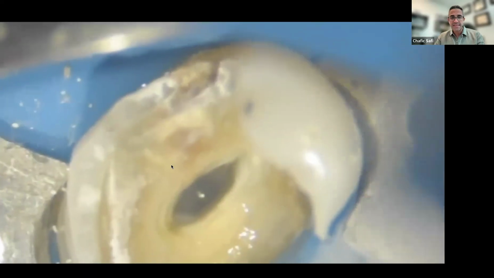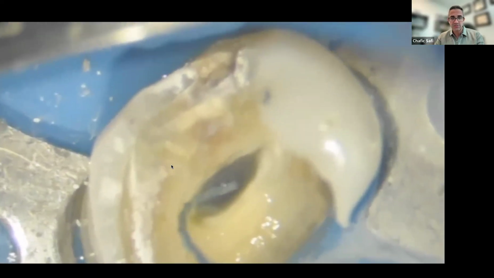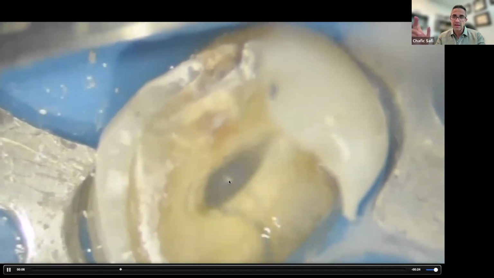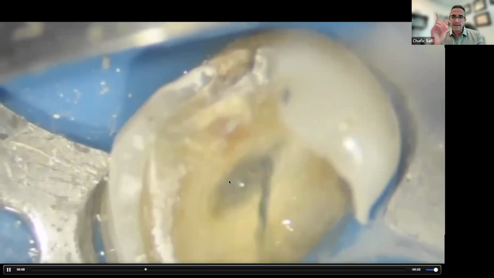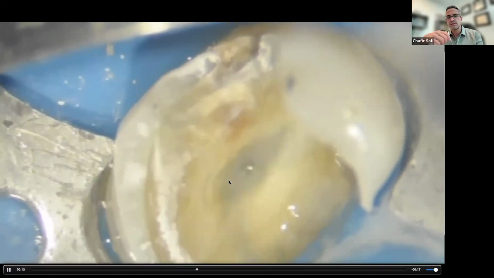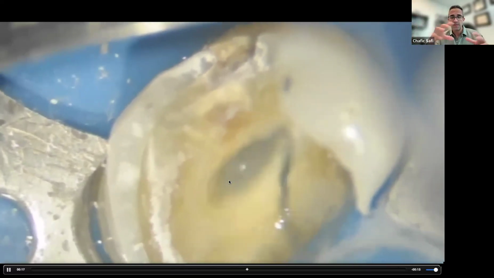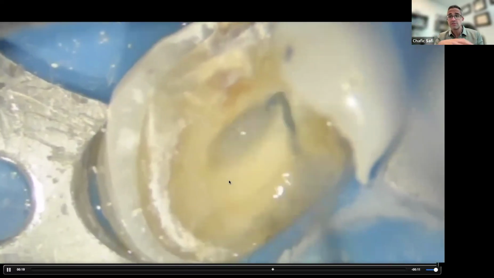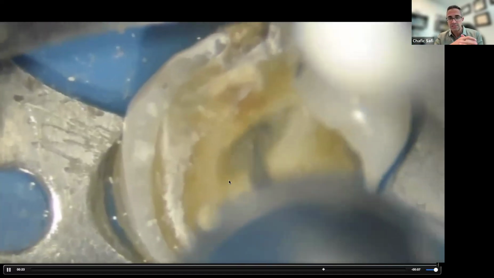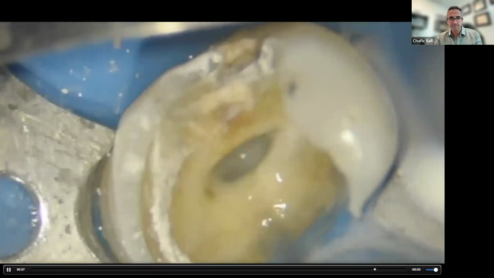As you can see, this is the action of the file inside the tooth. In an oval canal, you can clearly see and appreciate how it's going to really go back and forth in a buccolingual direction, and it's going to agitate this fluid inside the tooth. That's going to really send this fluid in the dentinal tubules in order to really favor better cleaning and disinfection against the bacteria that travel down the dentinal tubules.